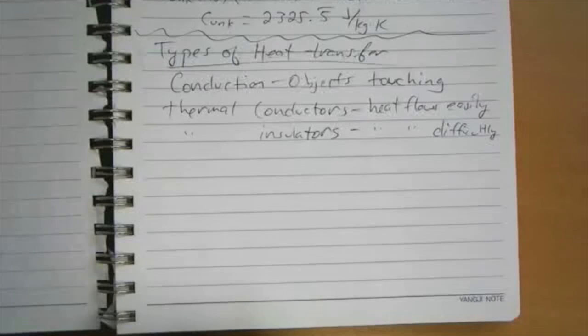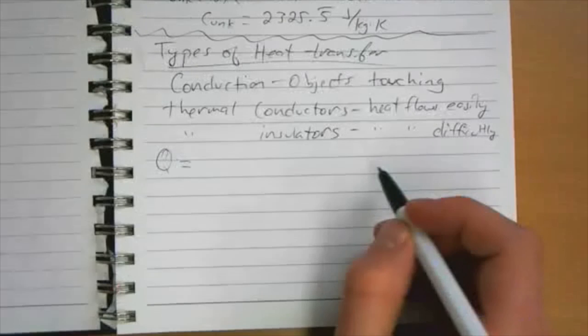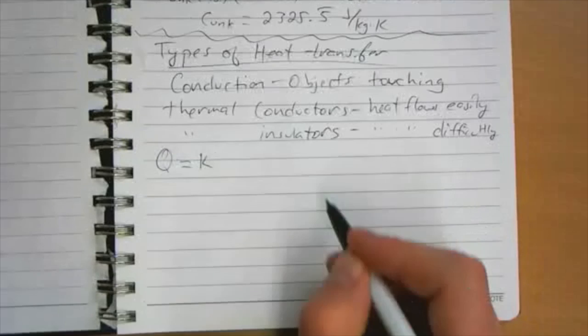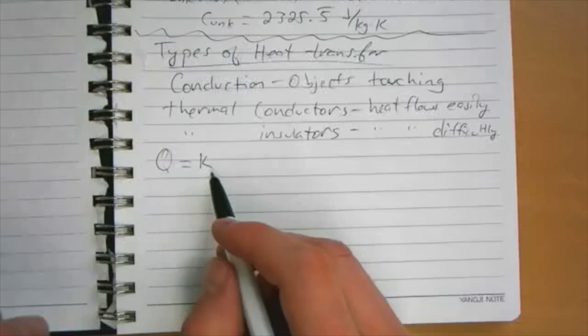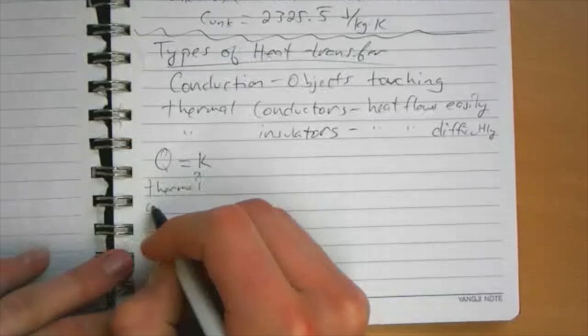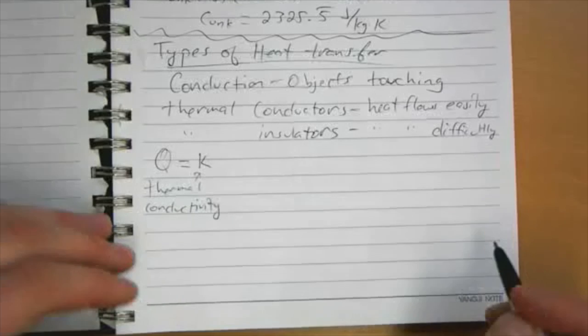There are a few things related to heat flow. First off, the amount of heat that flows. One thing that is important is K, which is a property of the material called thermal conductivity. And it is a property of the substance.